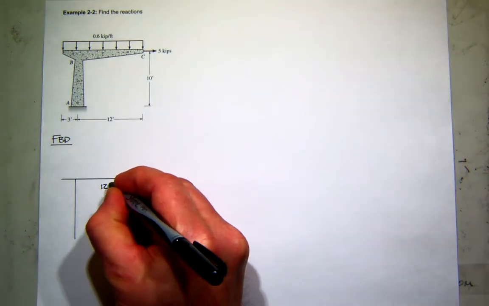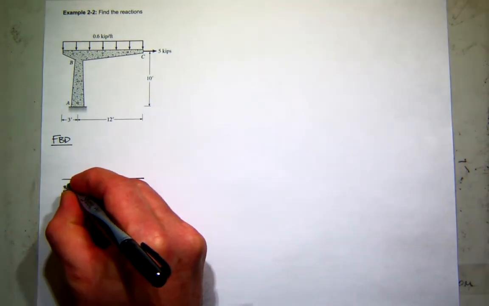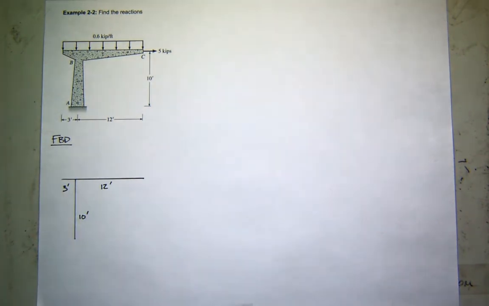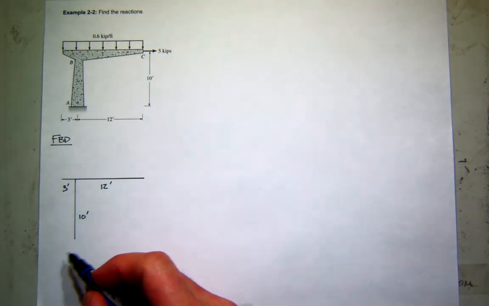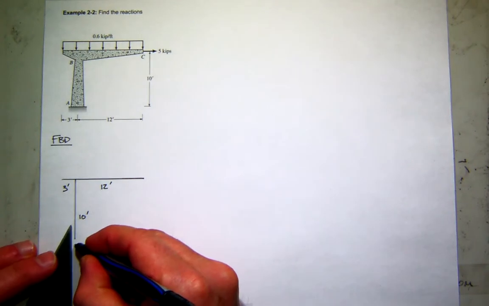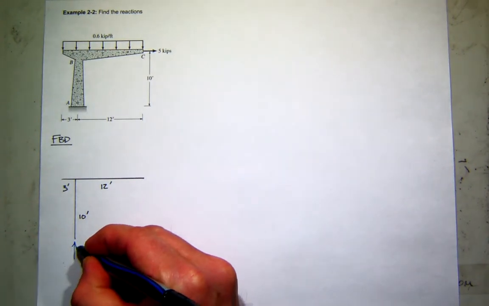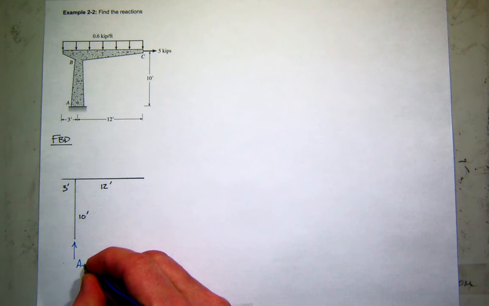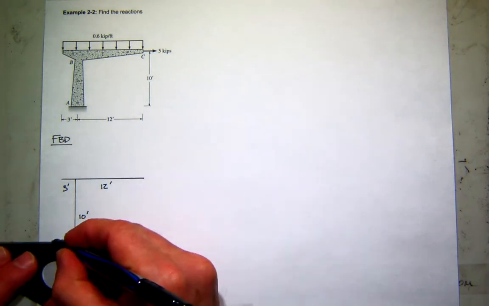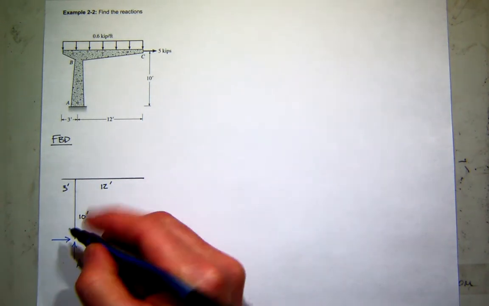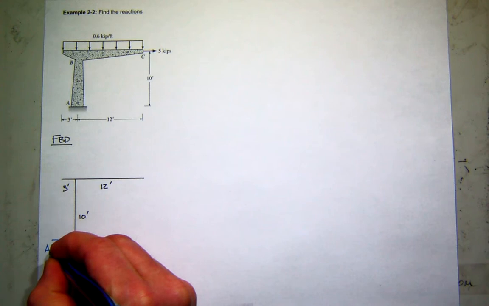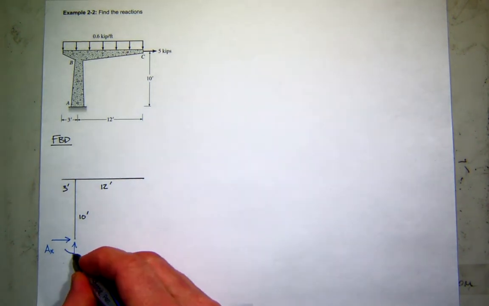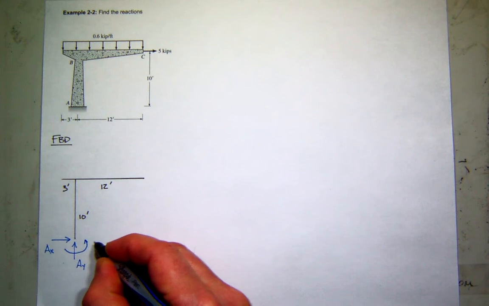So this is 12 feet. This little overhang is 3 feet. This is 10 feet high. Now at the bottom here, I'm going to assume that I have a vertical reaction in the y direction. I'll call that AY. I'll have a reaction in the x direction. Call that AX. And then I'll assume that I have a moment.